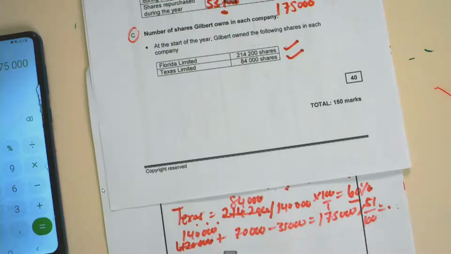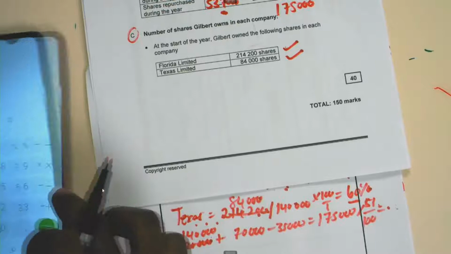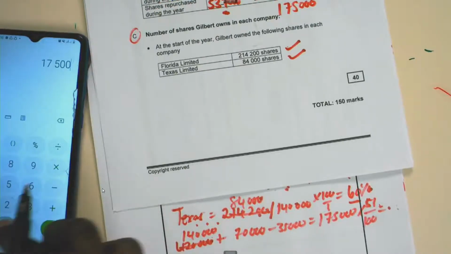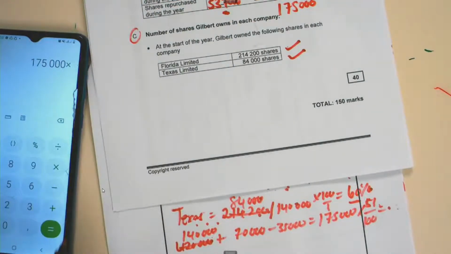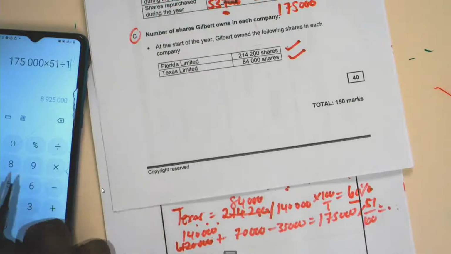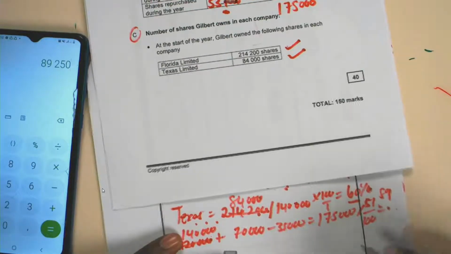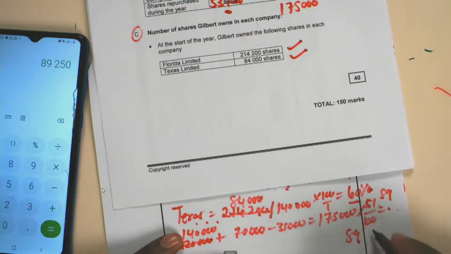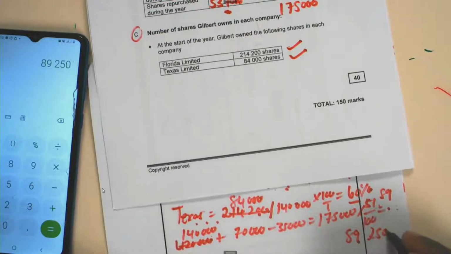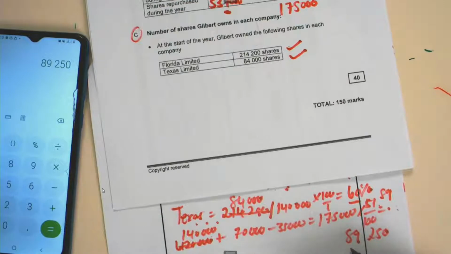So we are going to say 175 multiplied by 51 divided by 100. It means he must have 89,250 shares that he must be able to buy in order for him to be the majority.